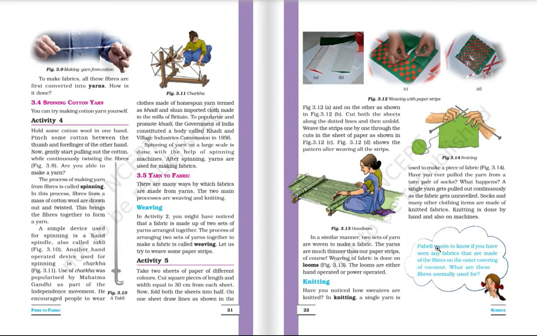Before moving on, I would like to read this. Pahili wants to know if you have seen any fabrics that are made of the fibers of the outer covering of coconut. Have you seen these? What are these fibers normally used for?